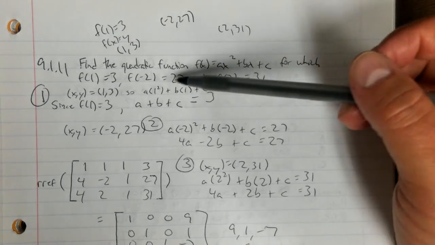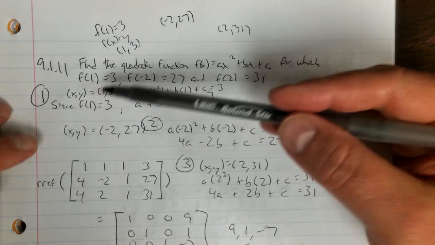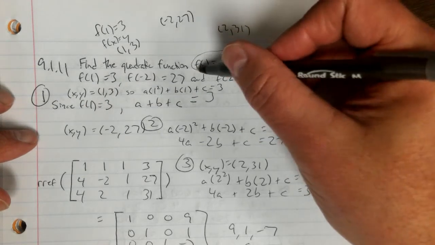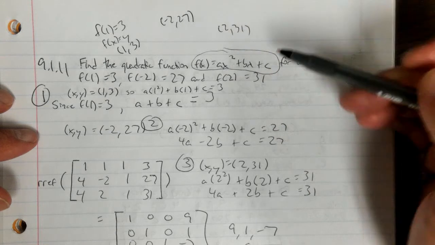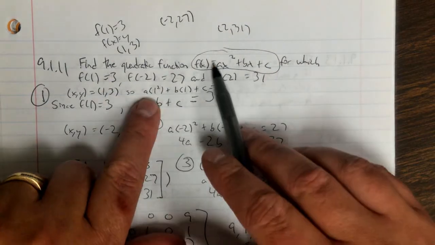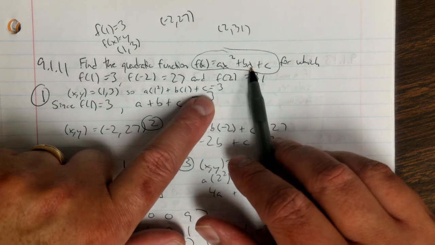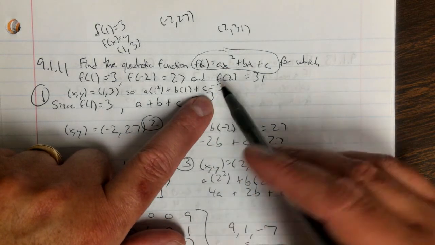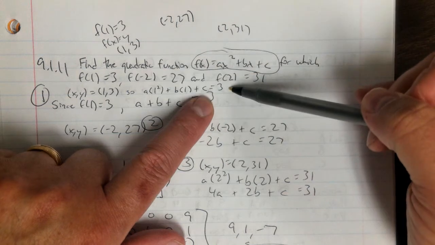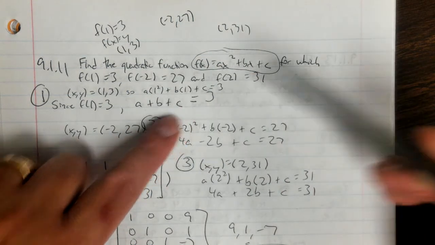So what they're doing is saying since f of 1 equal 3, then use this equation and plug in 1 for x, because that's what we wanted. So a times 1 squared plus b times 1 plus c. Then you set it equal to the y answer, which was 3. And so that basically gives you a plus b plus c equal 3.